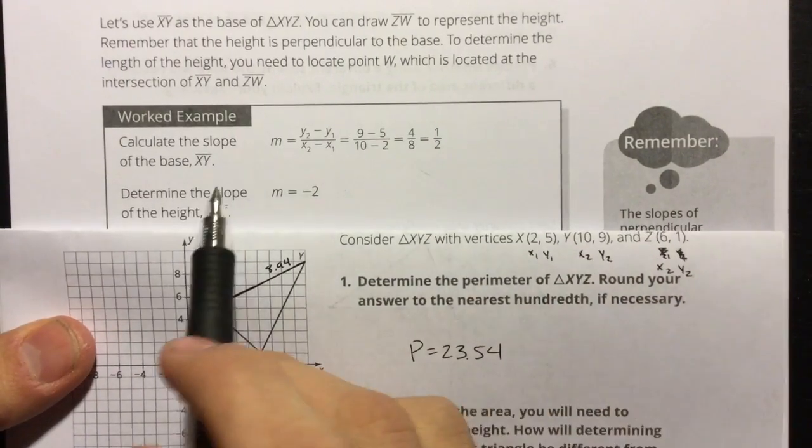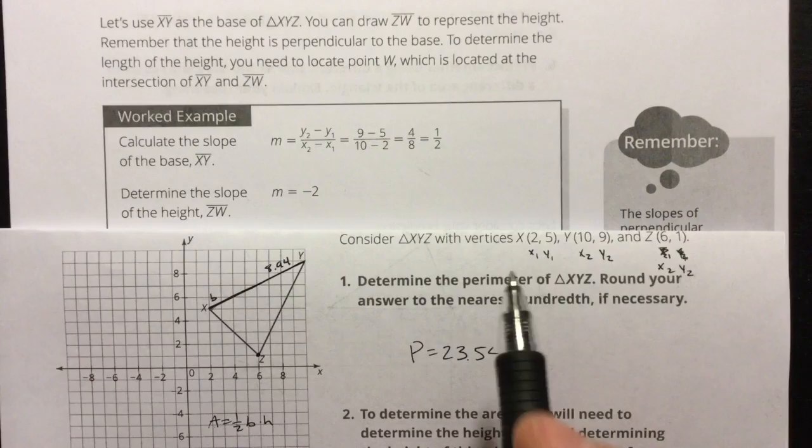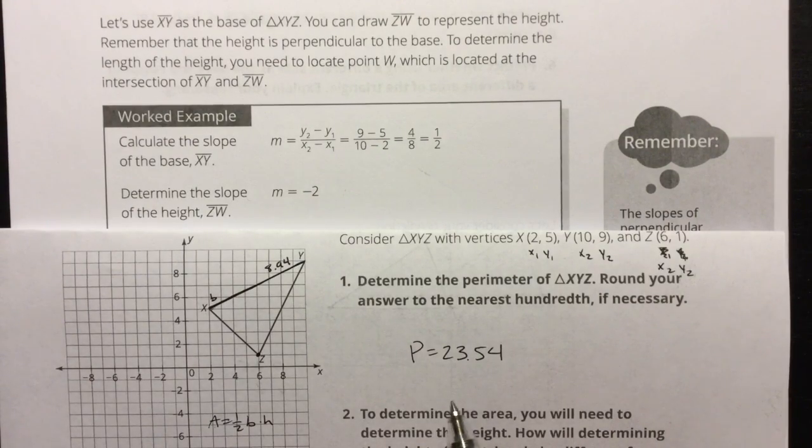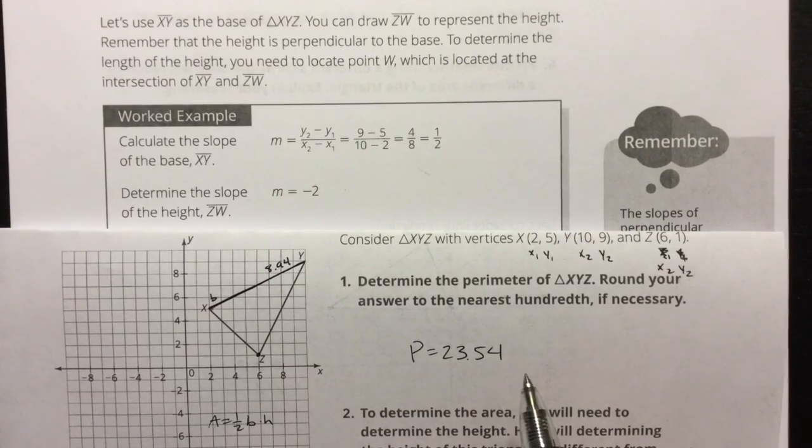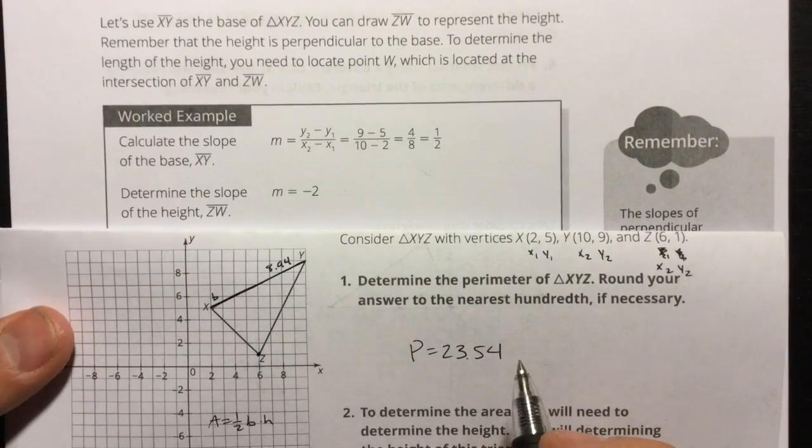So that is what this worked example is going through, but I wanted to make sure to work through it for people who maybe missed that day of class, or maybe who were in class and were a little unsure about it. I just wanted to explain it again.